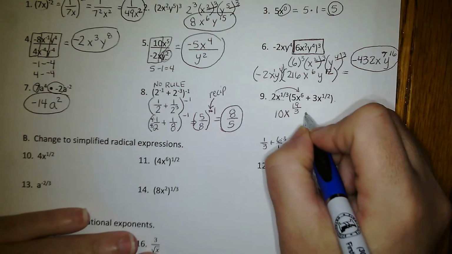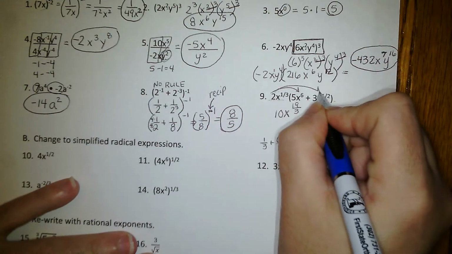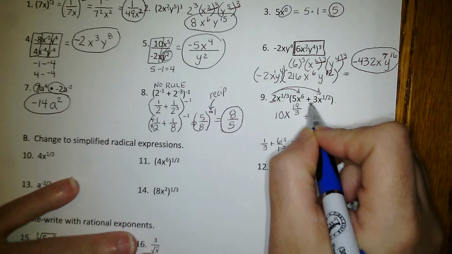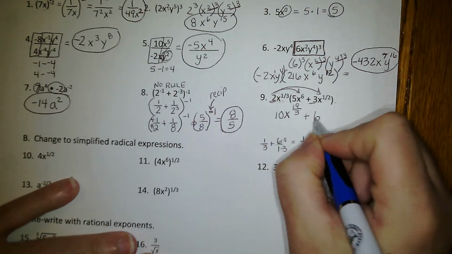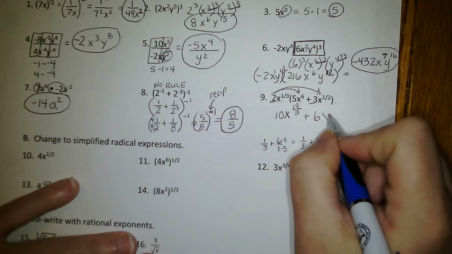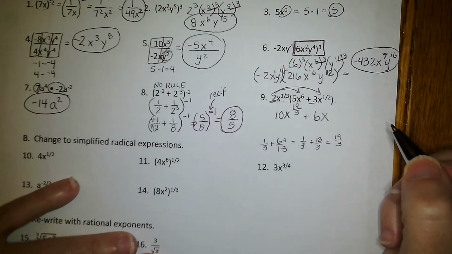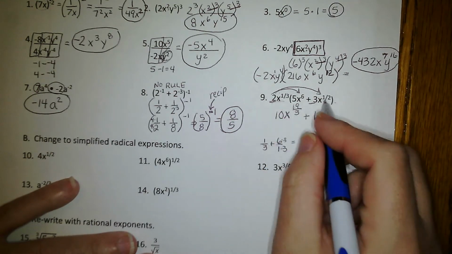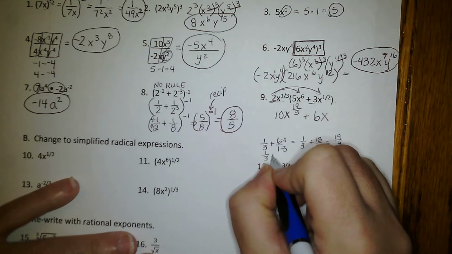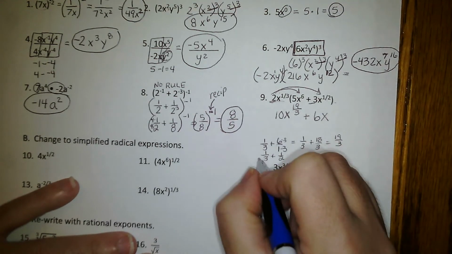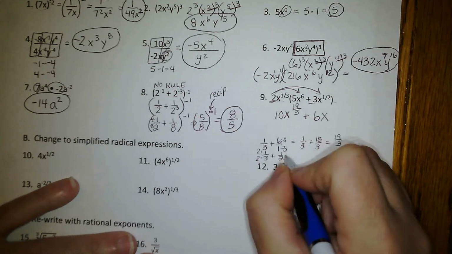Then we're going to do plus sign, and then we're going to distribute this one by multiplying the coefficients. So 2 times 3 is 6. Keep the base. Add the exponent. So I need now a 1/3 plus a 1/2. Common denominator is 6.